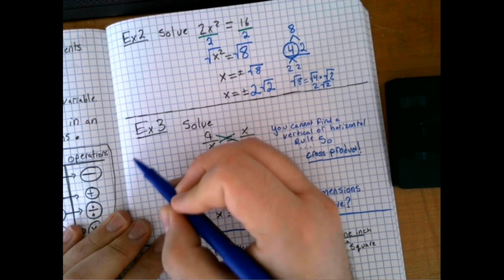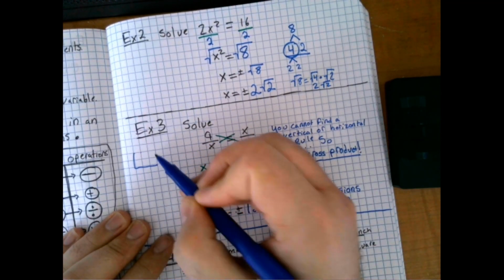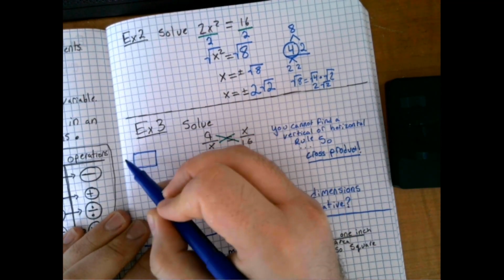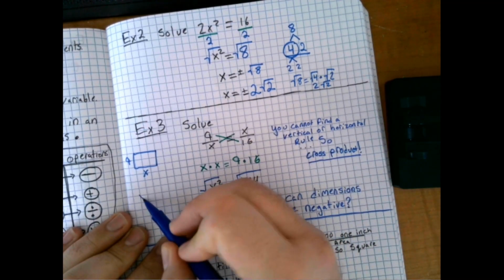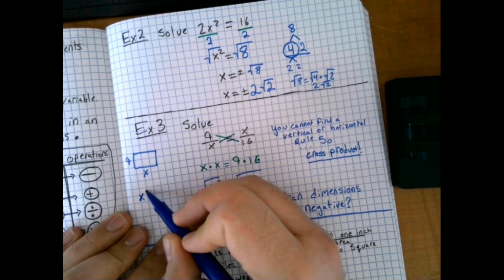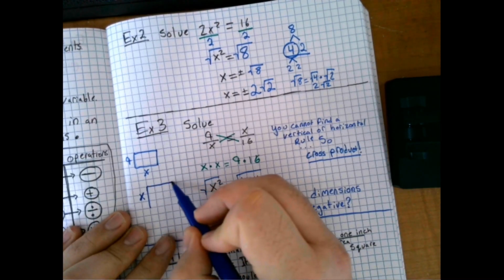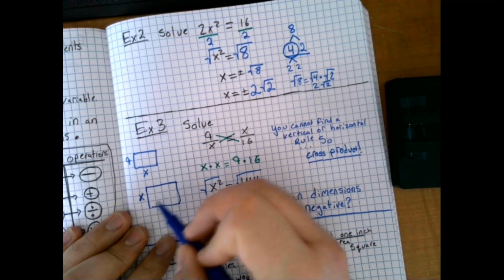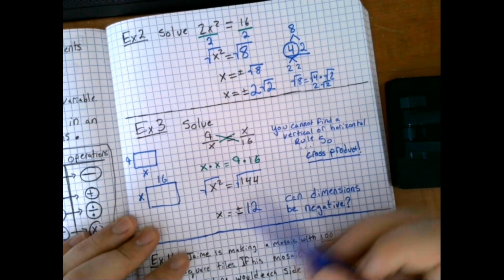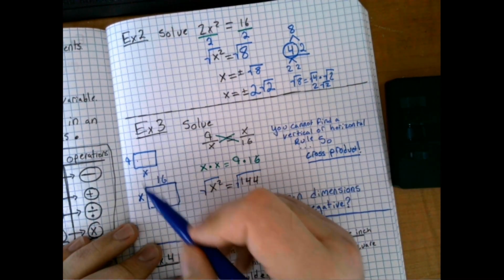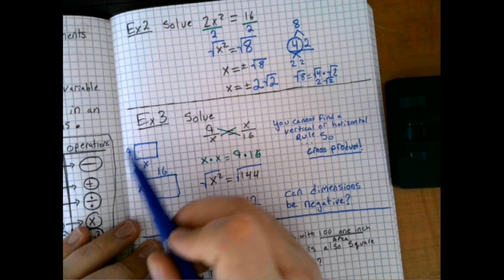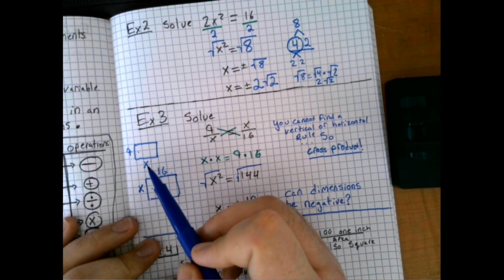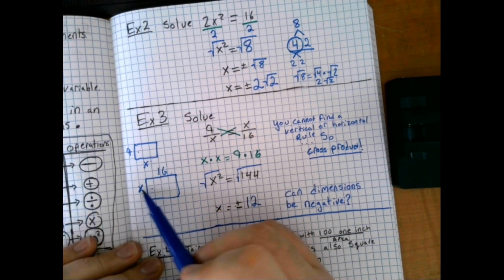Now I'm going to start drawing the rectangles for you so you can see why it cannot be negative 12. Now remember, I mentioned earlier the natural numbers and the integers. The natural numbers are the numbers 1, 2, 3, 4, 5, the counting numbers. The integers are the negative and positive numbers. Negative 12 is an integer, but it's not a counting number or a natural number.